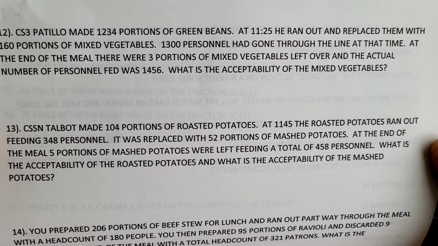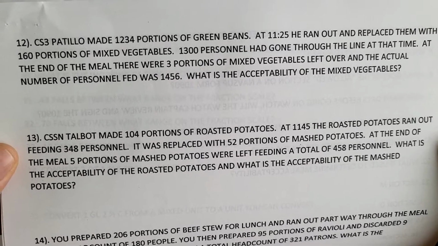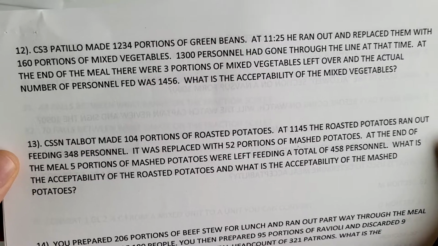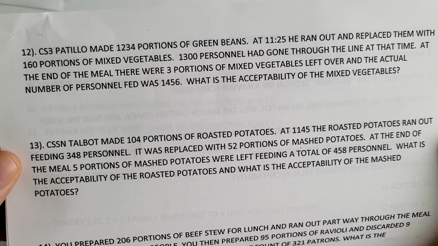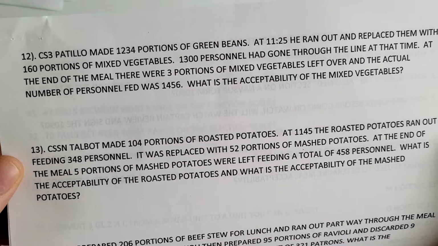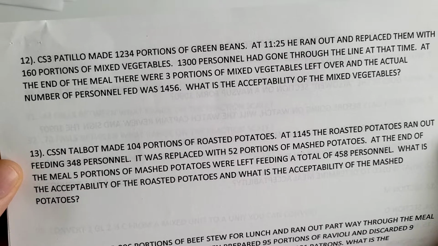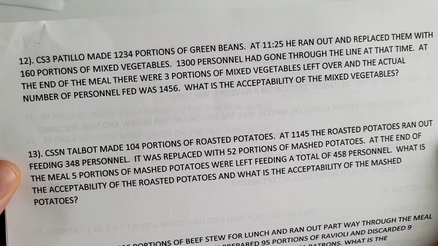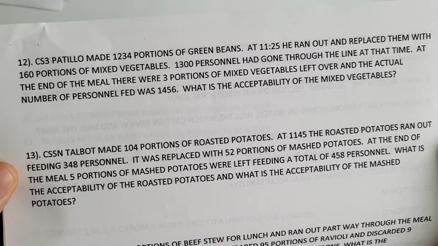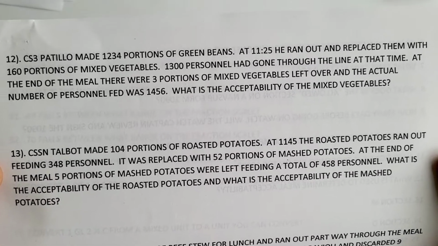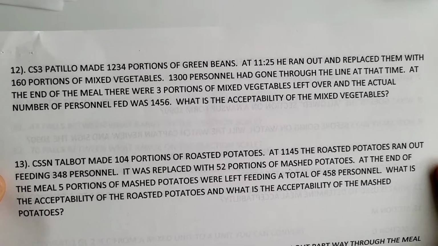So number 13, it says, Sis and Talbot made 104 portions of roasted potatoes. At 11:45, the roasted potatoes ran out, feeding 348 personnel. It was replaced with 52 portions of mashed potatoes. At the end of the meal, 5 portions of mashed potatoes were left, feeding a total of 458 personnel. What is the acceptability of the roast potatoes and what is the acceptability of the mashed potatoes?